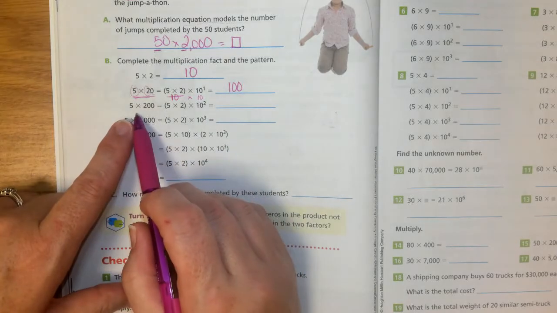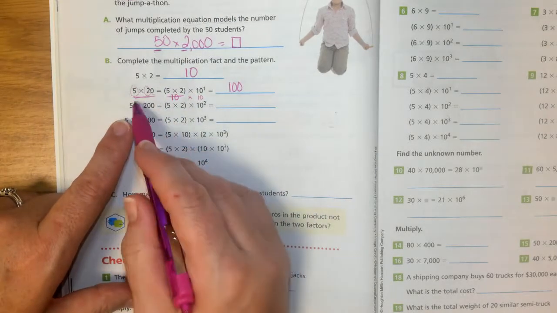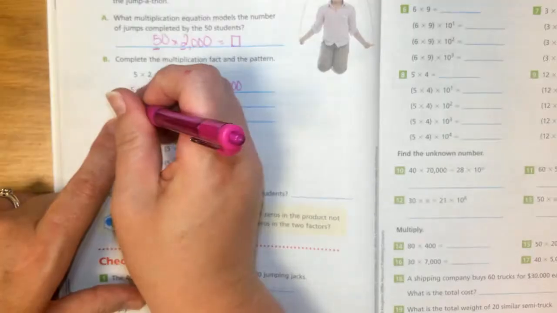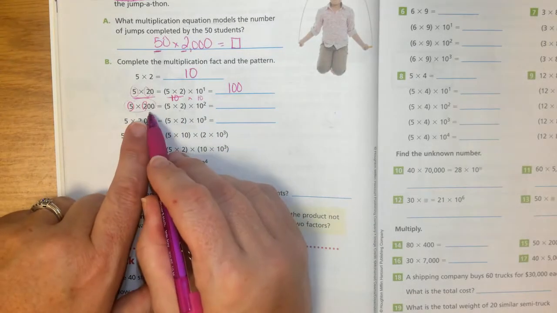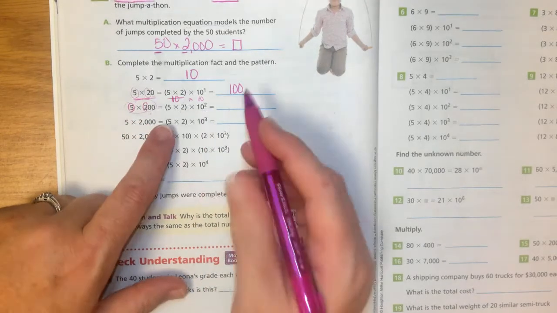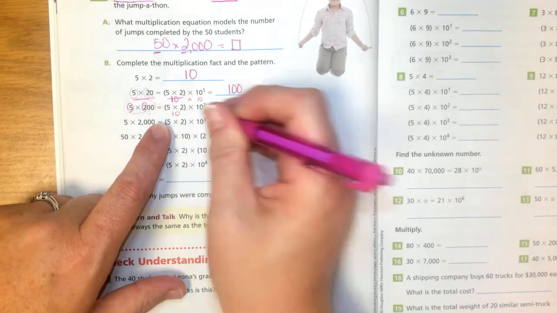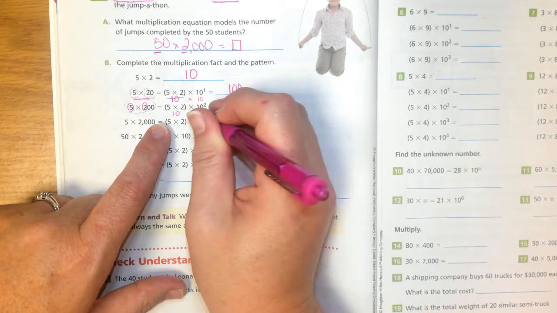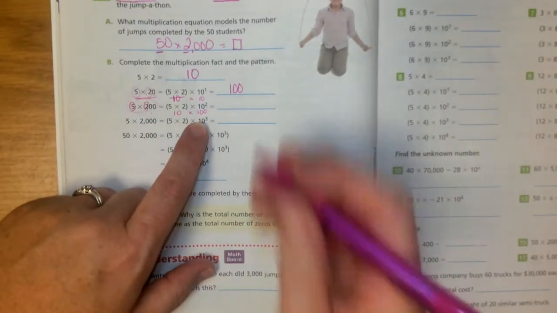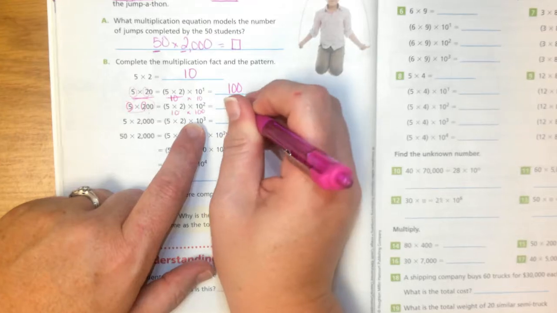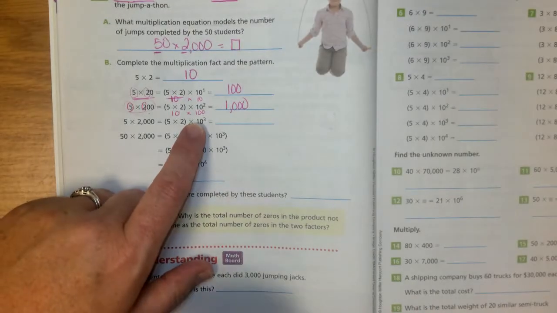So now I'm up to 5 times 200. Again, I'm going to pull out my 5 and my 2, and that leaves me with 100. 100 is the second power of 10. So 5 times 2 times the second power of 10. 10 times 100 is 1,000.